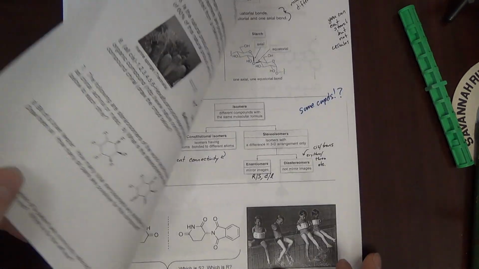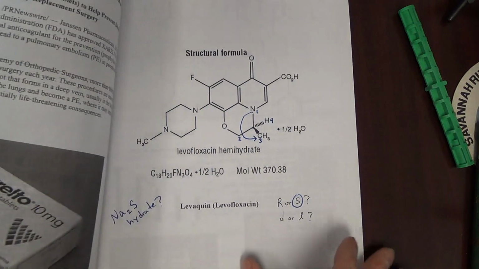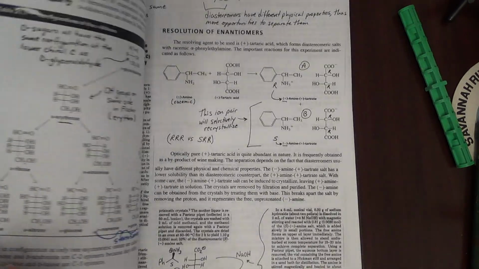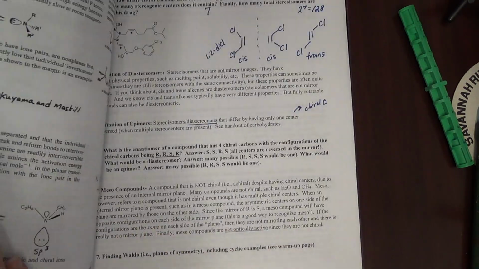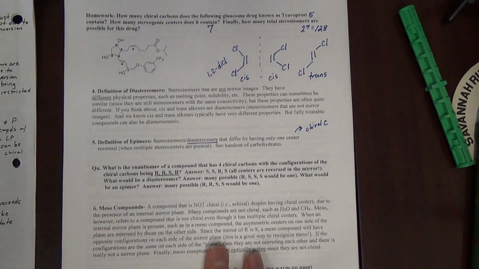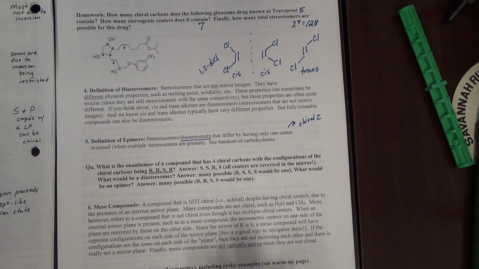Okay guys, I just wanted to add a little bit additional information here. We're getting to the point where it's becoming a little bit miscellaneous, but hopefully this was useful as we finish up stereochemistry.